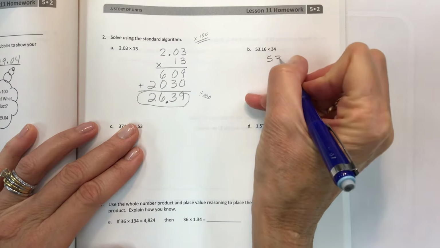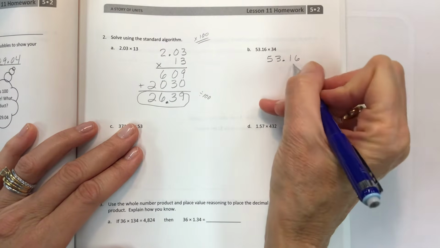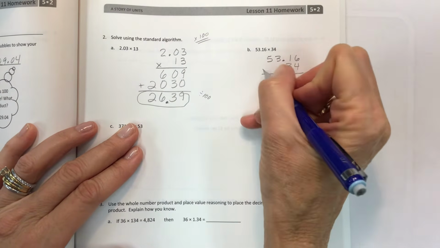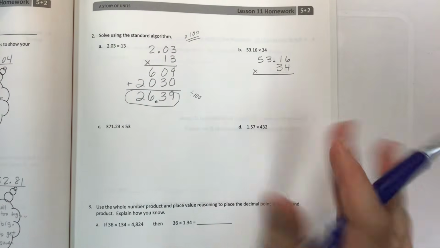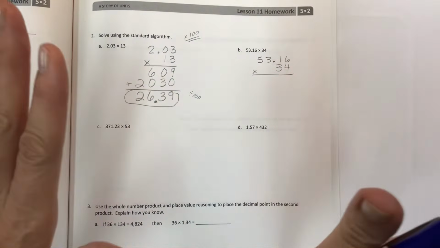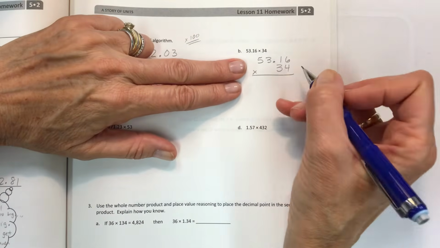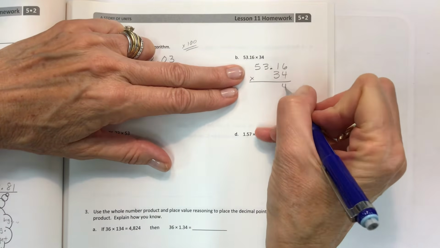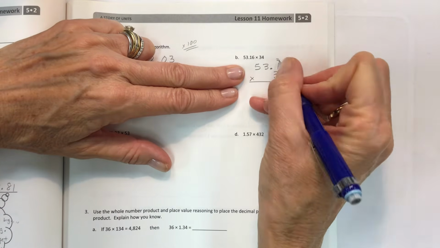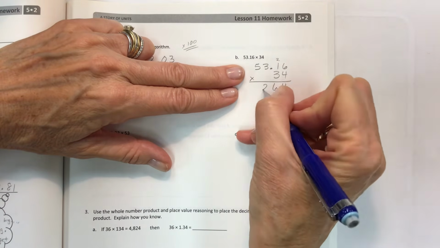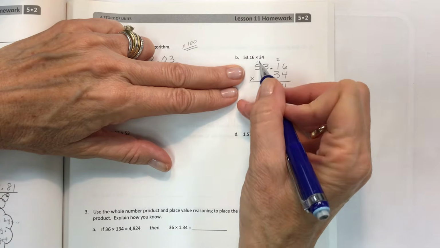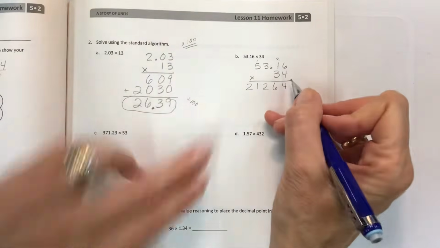Do this one, 53.16 times 34. Okay, again, standard algorithm, you've got the decimal in there, but we ignore it. Keep everything lined up in place value positions very carefully. Here we go. 4 times 6, 24. This is 4 and 2 is 6. This is 12. 4 times 5 is 20, plus 1 is 21.